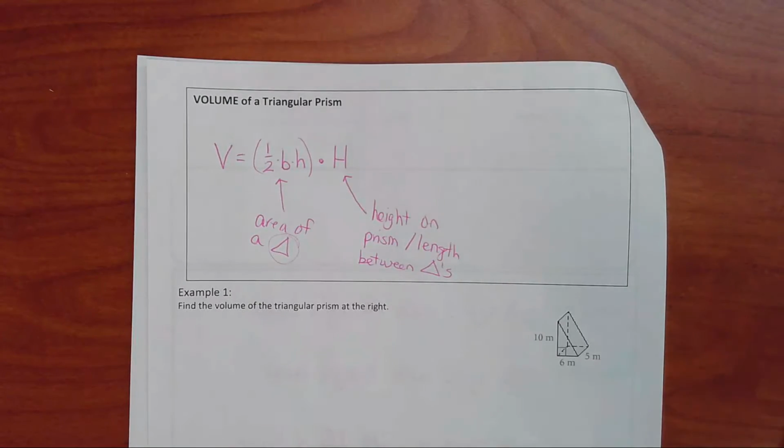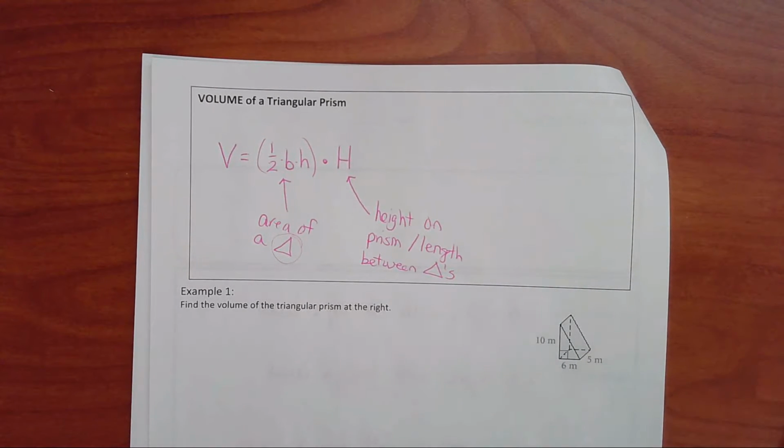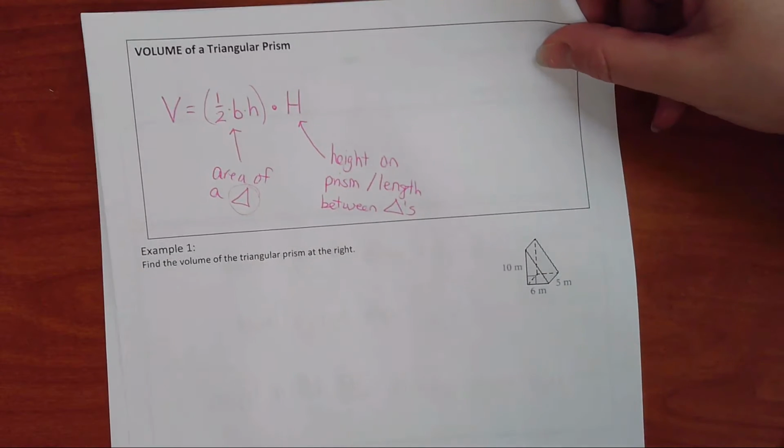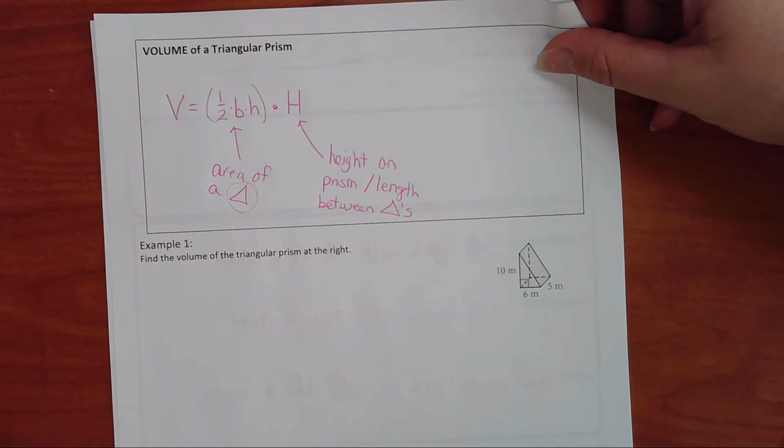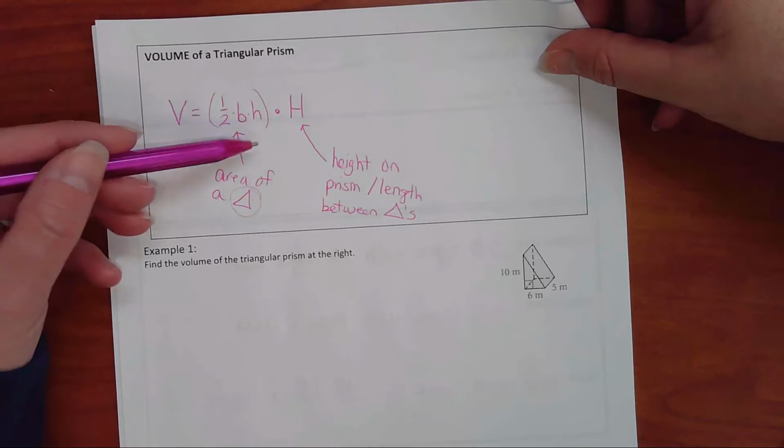I'm going to show you two examples of triangular prisms and then just one of rectangular. So if we take a look at example 1 here and keeping this in mind, so if you don't have a formula sheet, you might want to write this somewhere so that you can take a look at it.